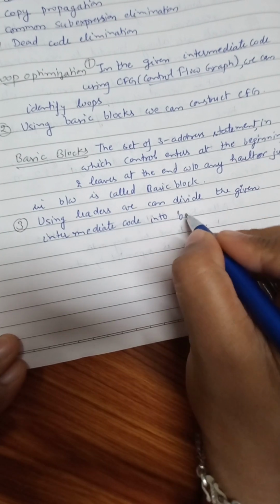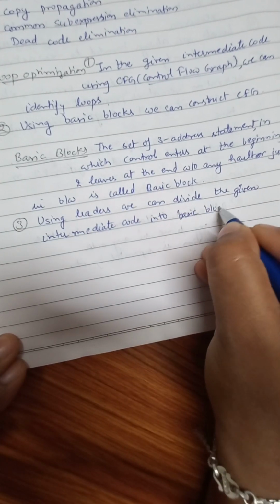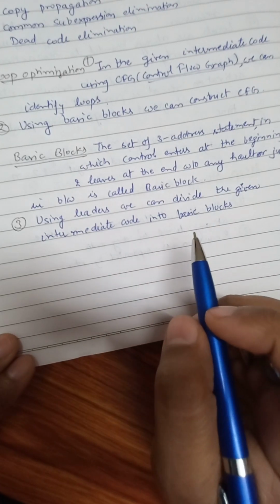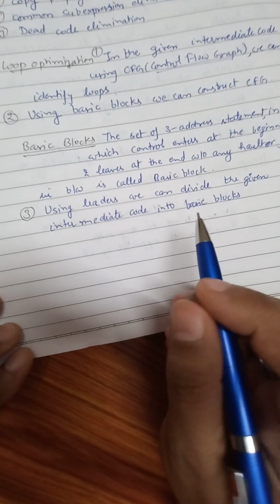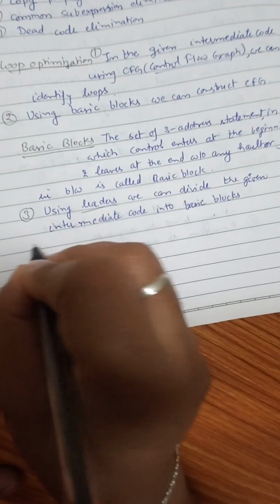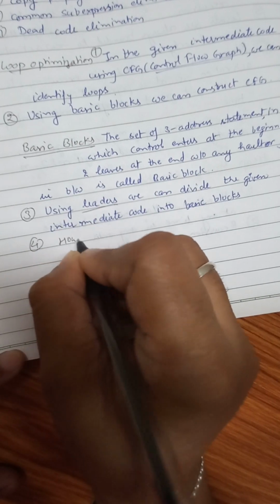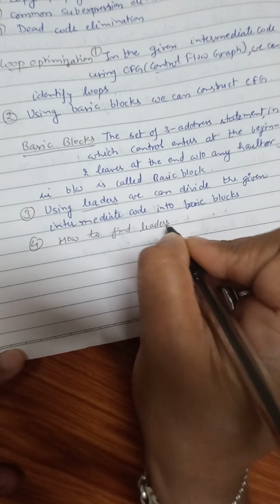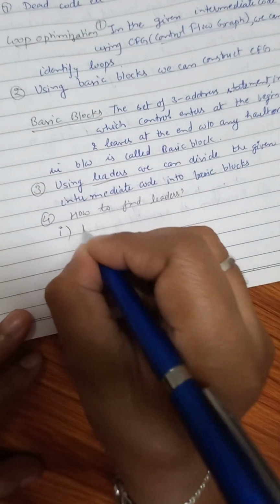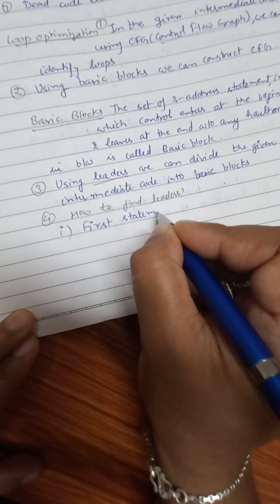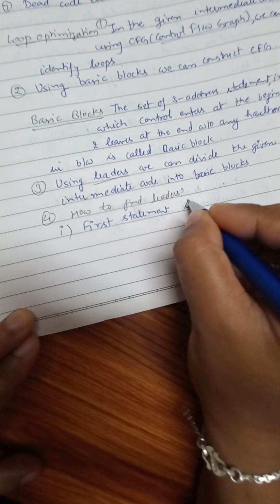Using leaders, we can divide the given intermediate code into basic blocks. So obviously now we are talking about leaders. What are leaders and how can we find them? We can find them like this. The first statement is a leader.